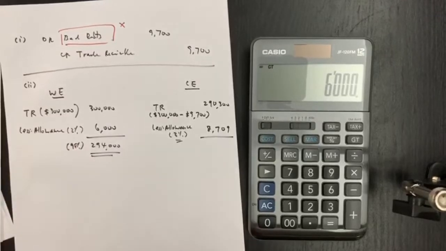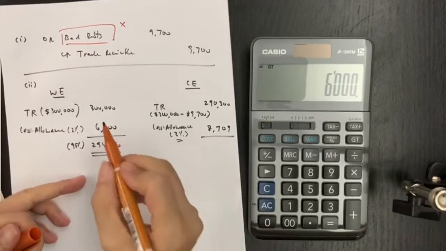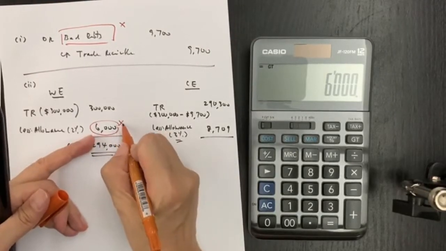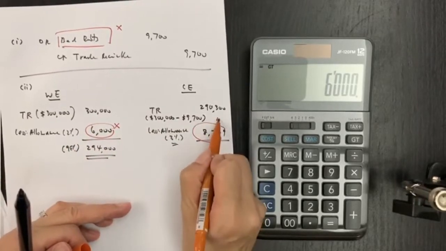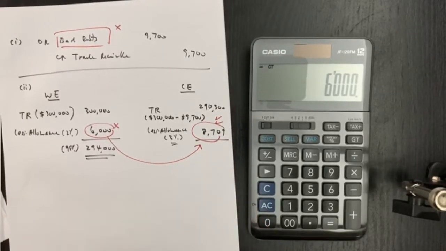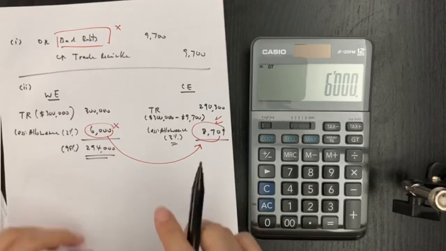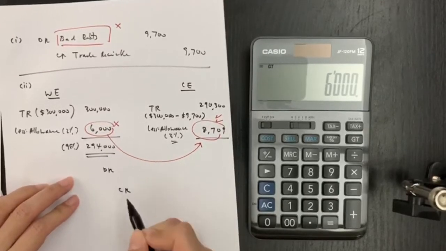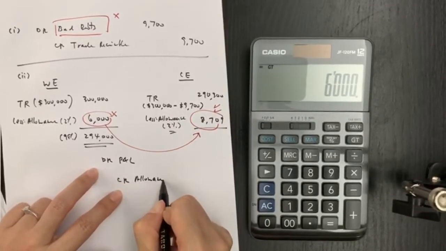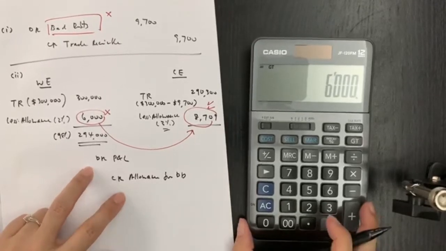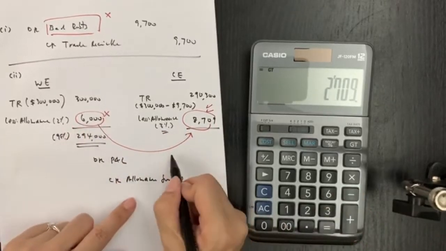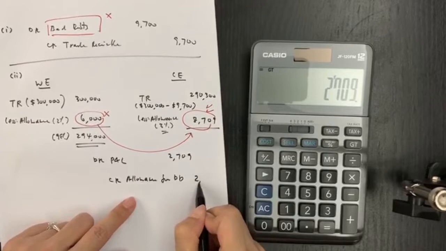Okay, now we have enough information to correct the mistake, so that the allowance for doubtful debts being 6,000 done in the books, which is not correct. So this one should be the correct one. So how do we change from 6,000 to 8,709? That means we need to do an increase in allowance for doubtful debts. So the usual double entry will be debit profit and loss, and then credit allowance for doubtful debts by the change. So that will be the closing 8,709 minus 6,000. So we do it step by step. So 2,709 and then 2,709.